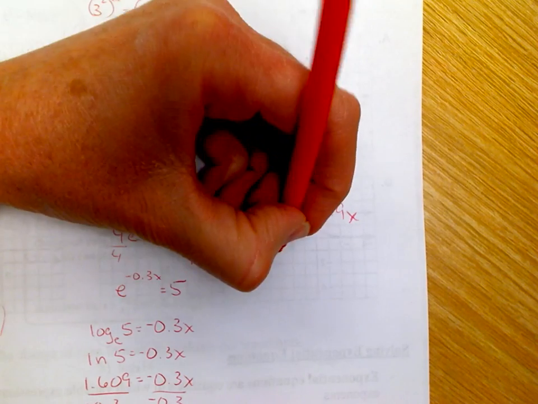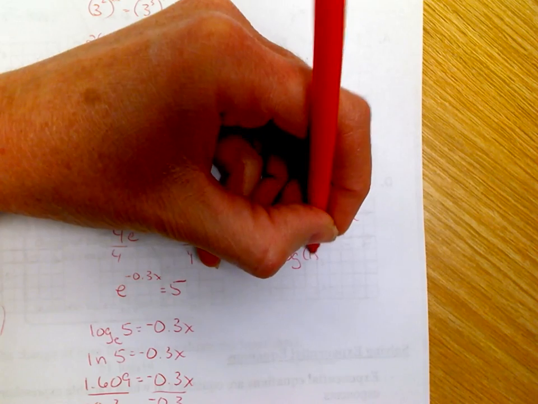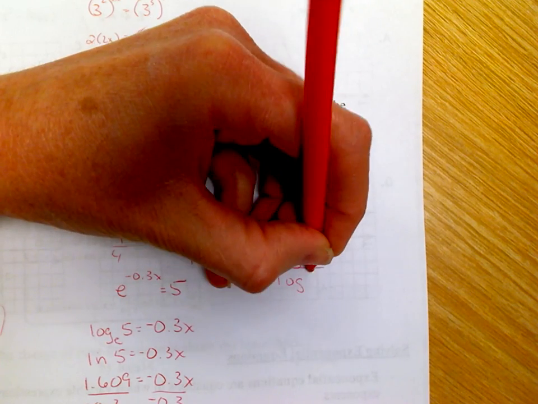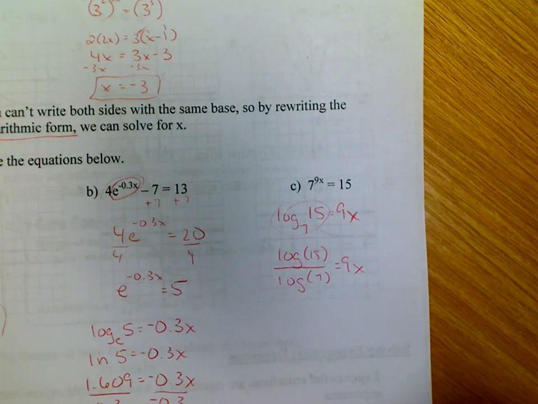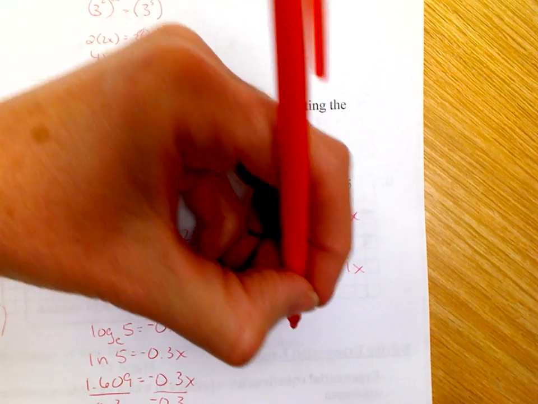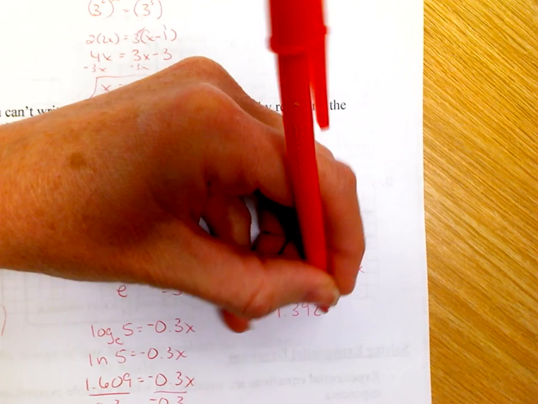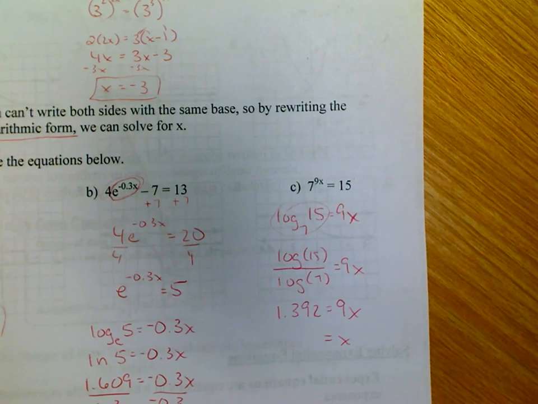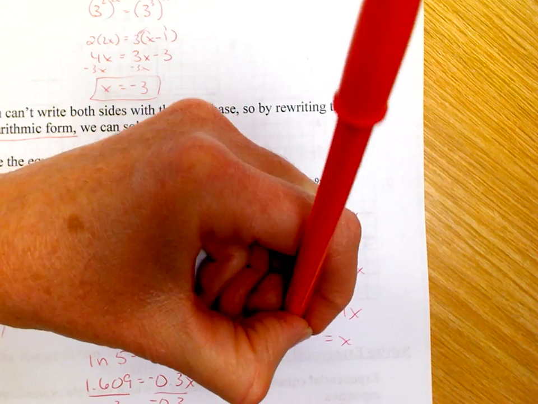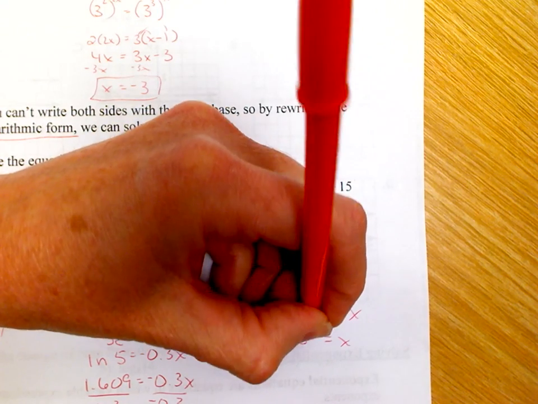This is something I can find on the calculator by doing log of 15 divided by log of 7. And that value is about 1.392. Since that's equal to 9x, to solve for x, I would need to divide that by 9. And my final answer comes out to be about 0.155.